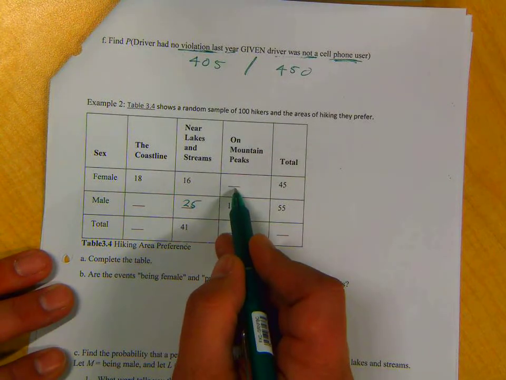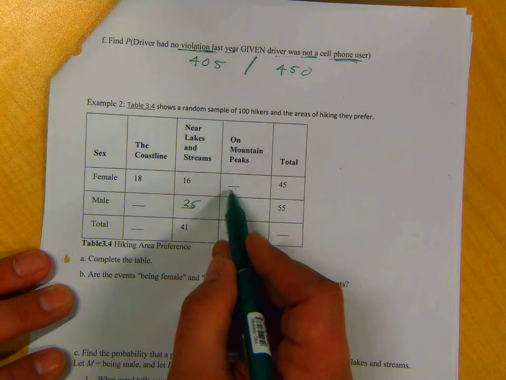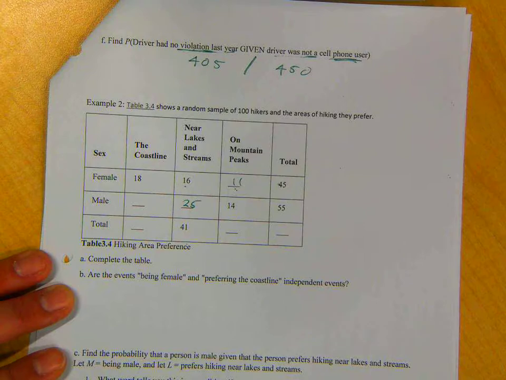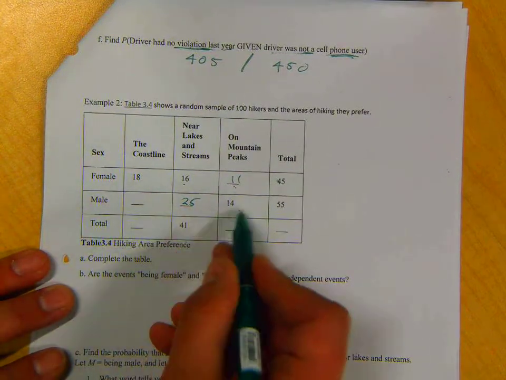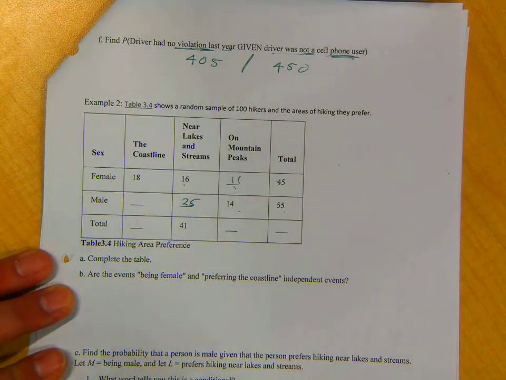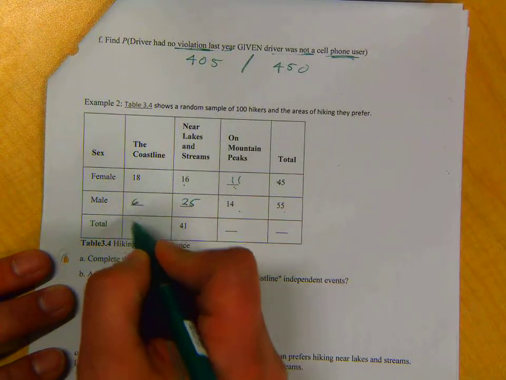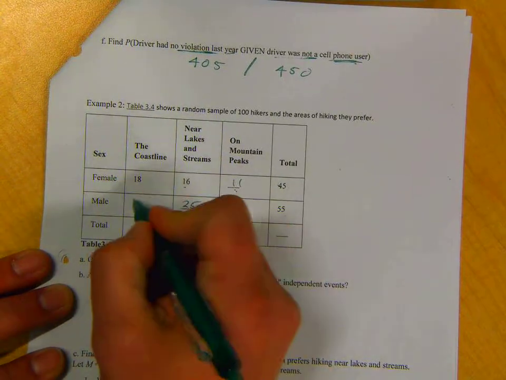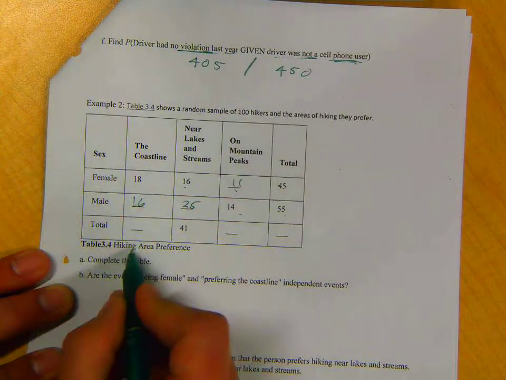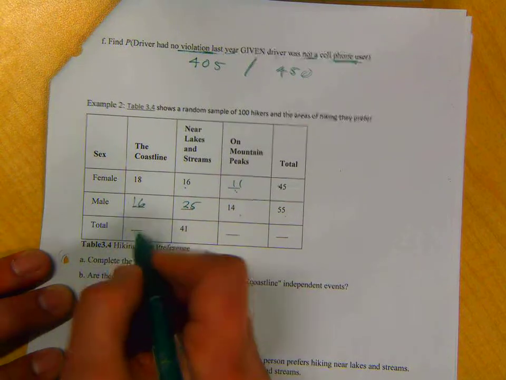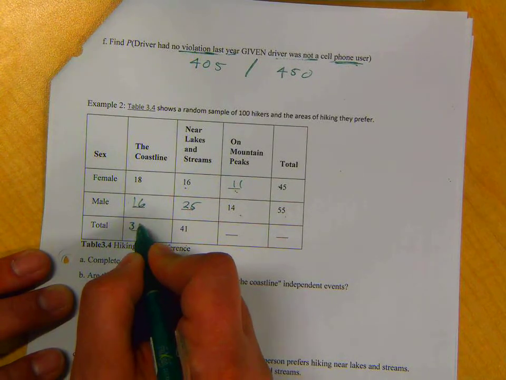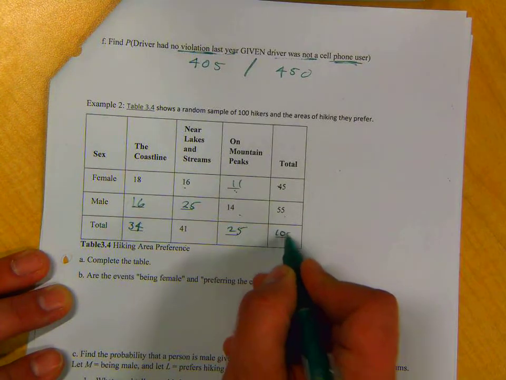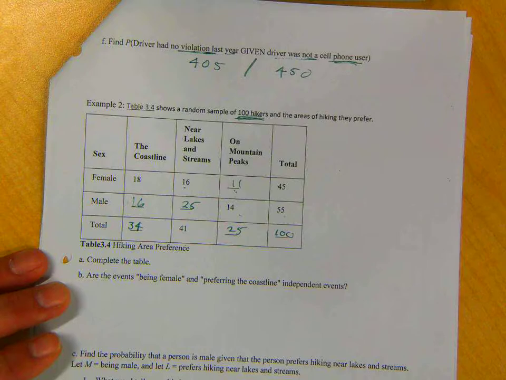Also this group on Mountain Peaks, females 11. If I add up all 3 of these, it should equal 55, so that should be 16. Now we can just add and get the totals: 34, 25, and 100, because we're out of 100 hikers this time.